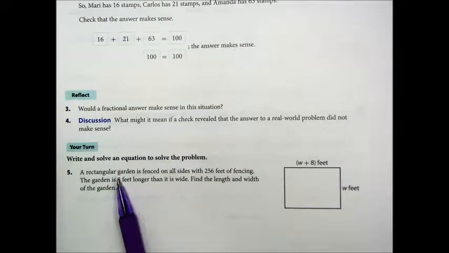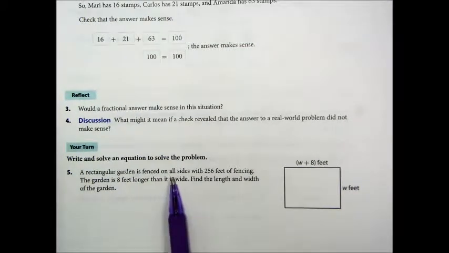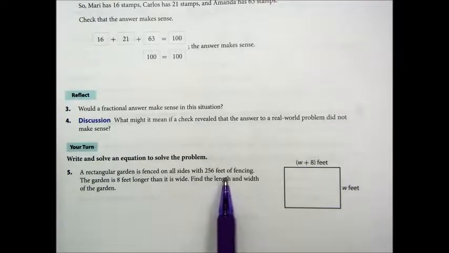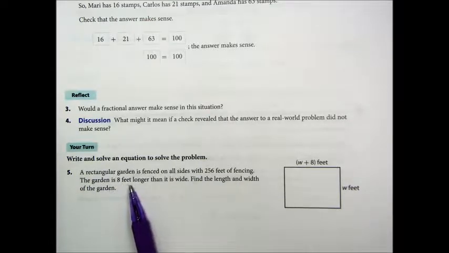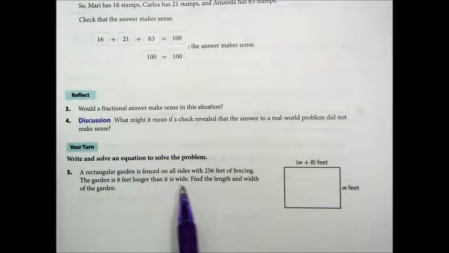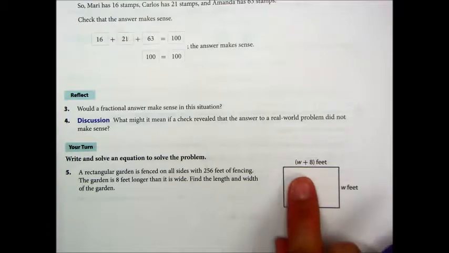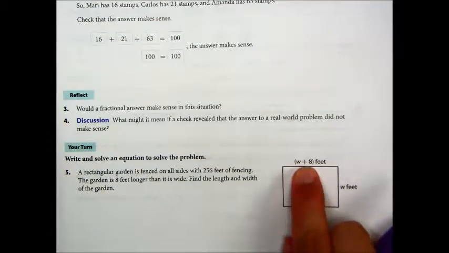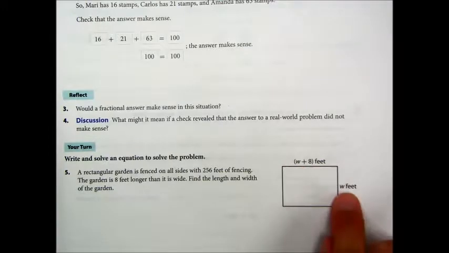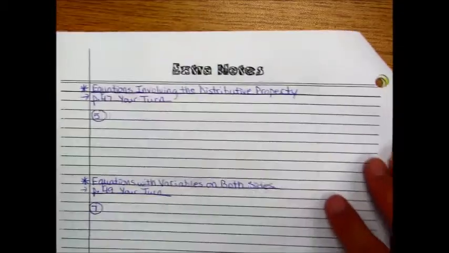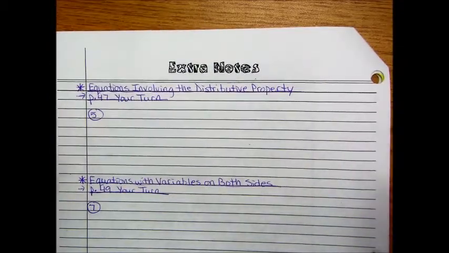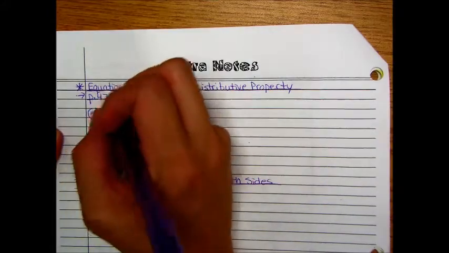Down here they have a picture that says a rectangular garden is fenced in on all sides with 256 feet of fencing. The garden is 8 feet longer than it is wide. Find the length and width of the garden. So over here they've shown you to represent that the garden was 8 feet longer than wide. They have a side that says W plus 8 for the length, and they have a side that says W feet for the width. So what we want to keep in mind is when they've told us that the fencing around the sides is 256 feet, they're giving us the perimeter.